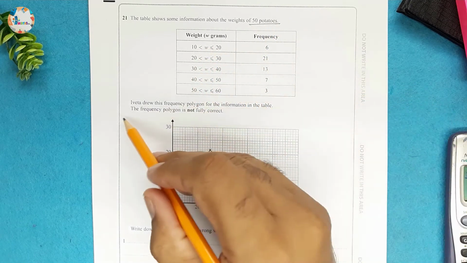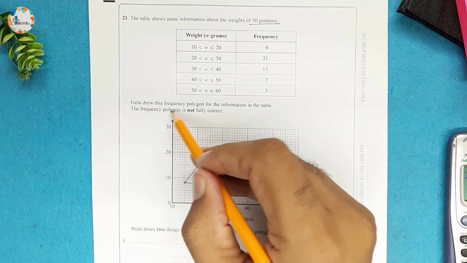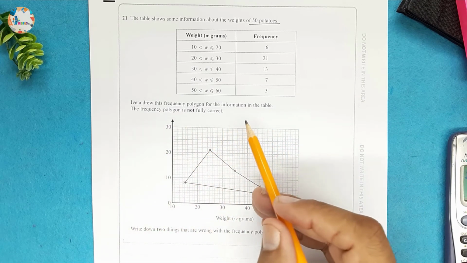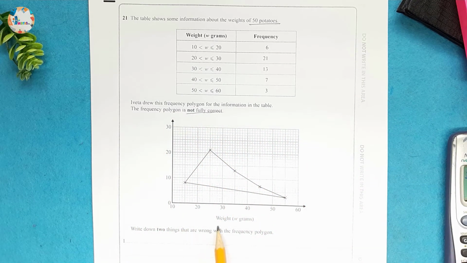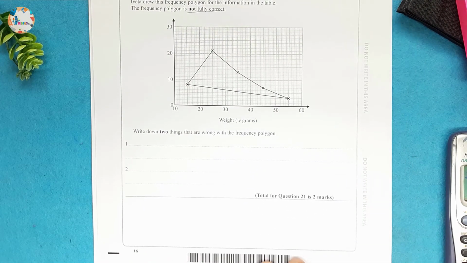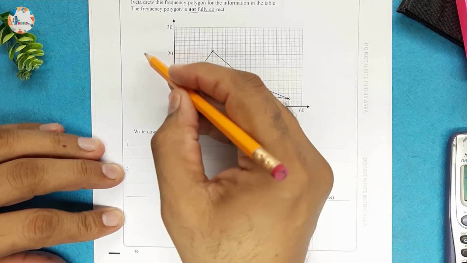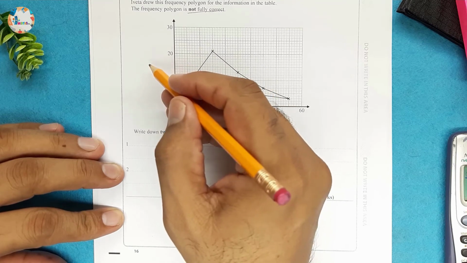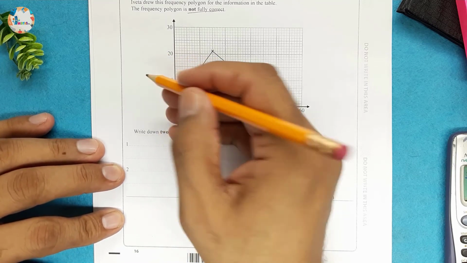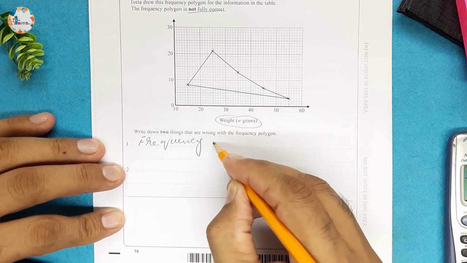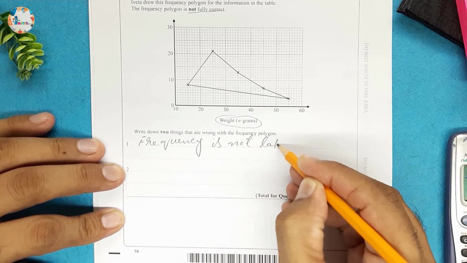In question number 21, the table shows some information about the weights of 50 potatoes. This range is given, frequency is given. Iota drew this frequency polygon from the information in the table. The frequency polygon is not fully correct. So weight W grams. Write down two things that are wrong in the frequency polygon. The faults which we can write is this side is having weight, but this side is not mentioning the frequency. Basically frequency is not labeled over here, so we can write here frequency is not labeled.